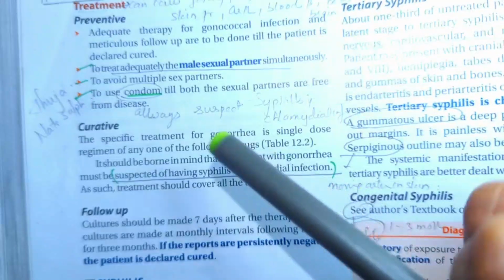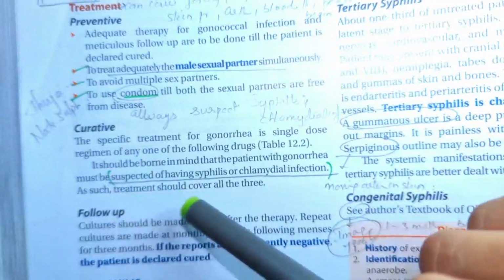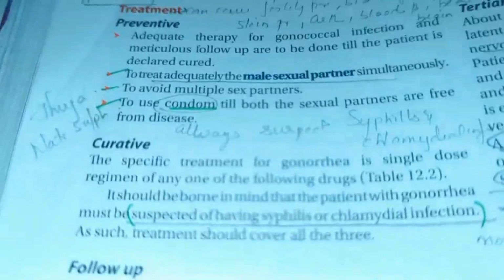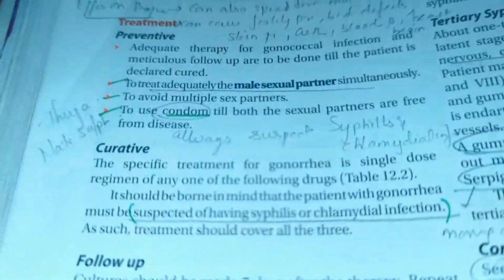Most of the time the clinician should suspect that they also have syphilis or chlamydial infections. Thuja and Natrum sulph can be given as homeopathic remedies.